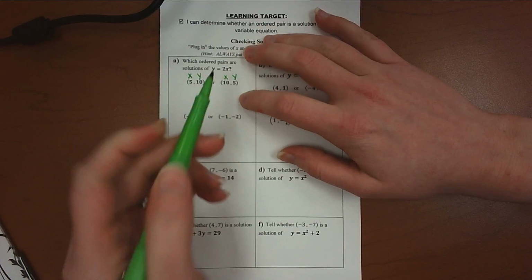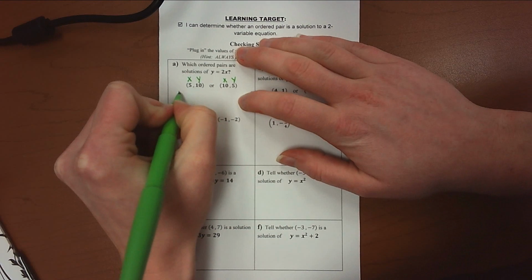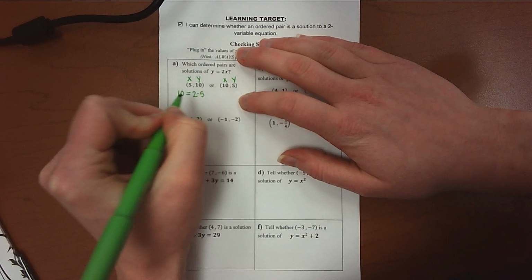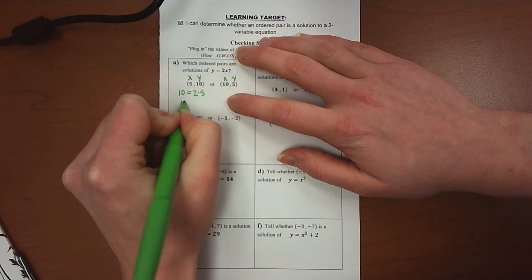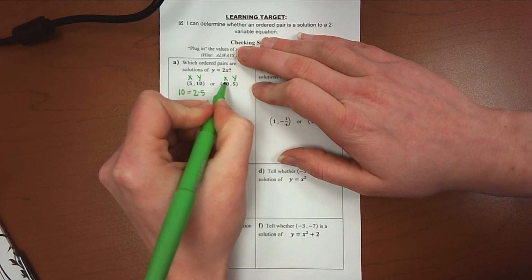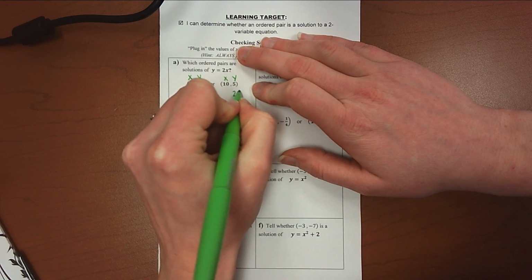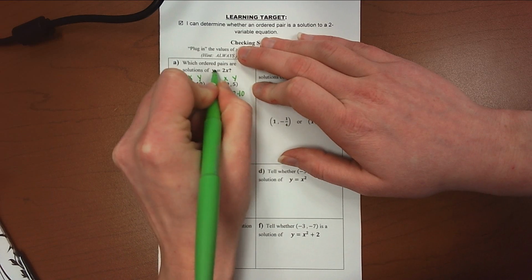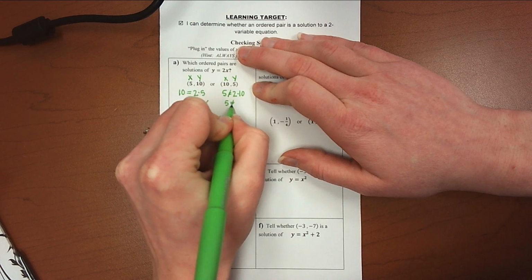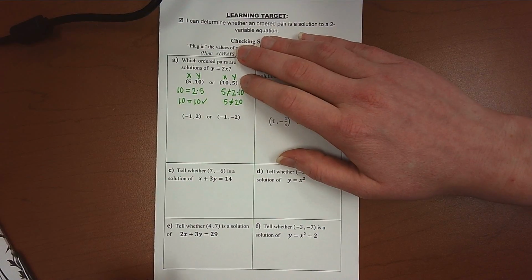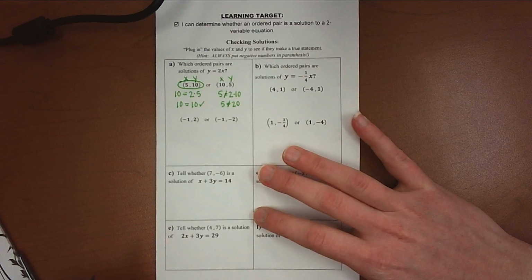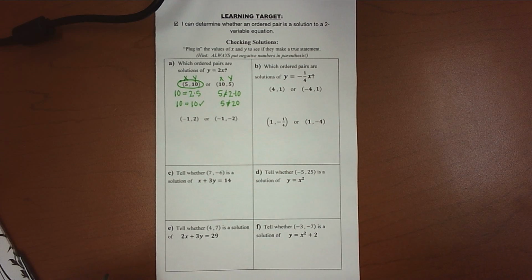So in this case, we're going to plug them into this equation. For (5, 10), y equals 2 times my x value, which is 5. Does 10 equal 2 times 5? Well, 2 times 5 is 10, so yes. Over here, if I plug 10 in for x, I have 2 times 10. If I plug 5 in for y, 5 does not equal 2 times 10, because 2 times 10 is 20. So this one is not a solution point. (5, 10) is a solution point, so (5, 10) is the ordered pair that's the solution here.